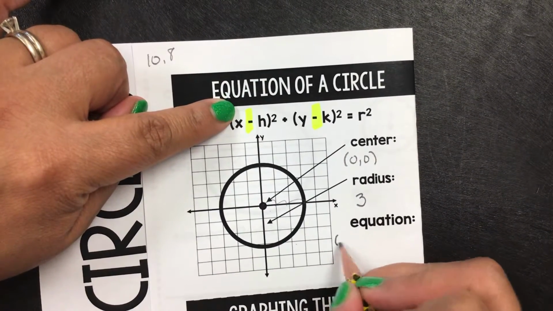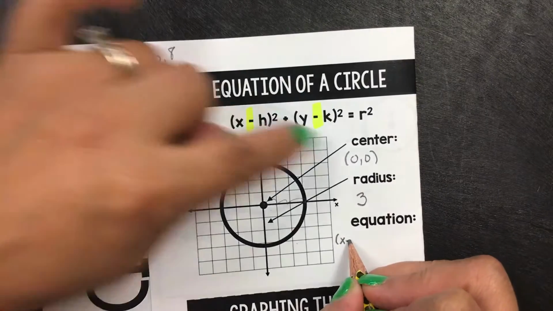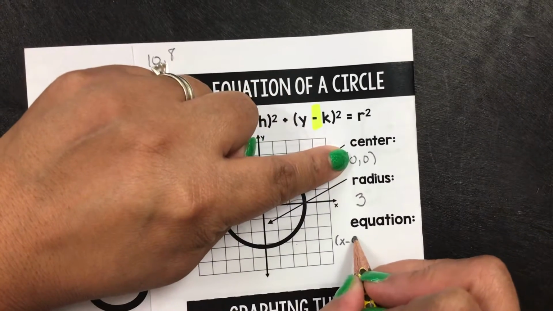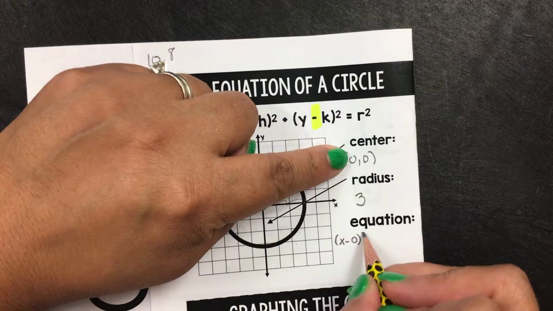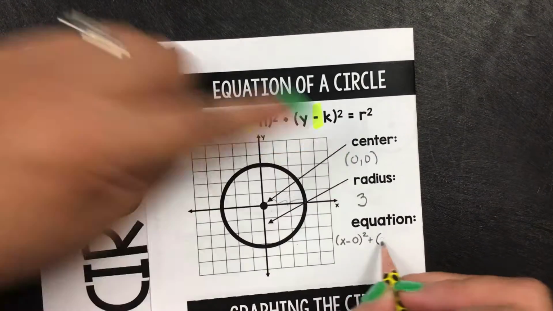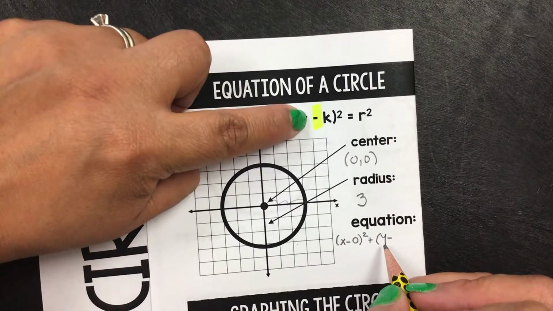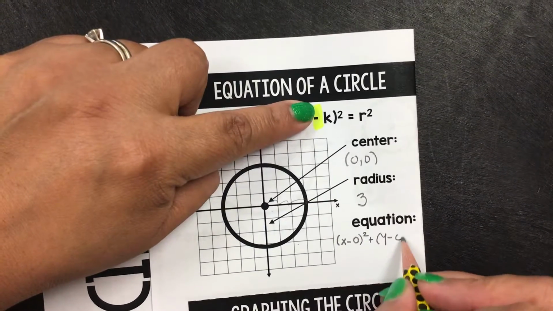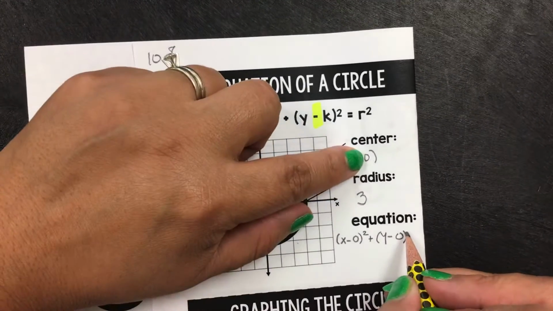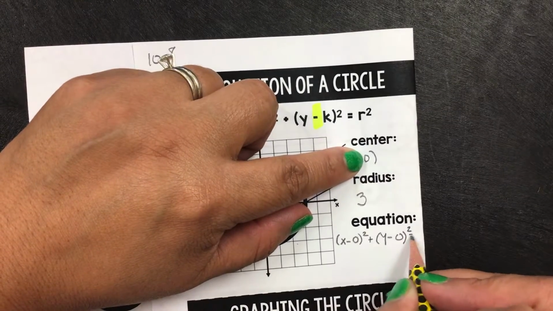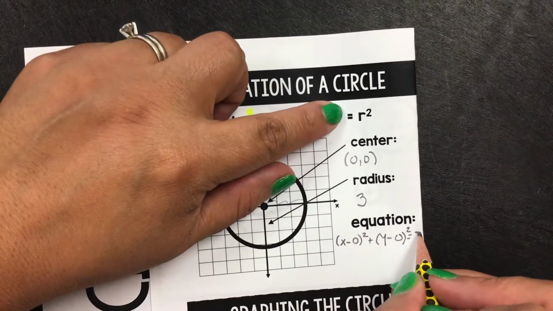So it'd be open parentheses x minus 0, because that's the x value. The x goes with the x. Squared plus open parentheses y minus is part of the formula, don't forget. 0 is the other y value squared. And that's equal to the radius squared. So I'm going to write 3 squared.